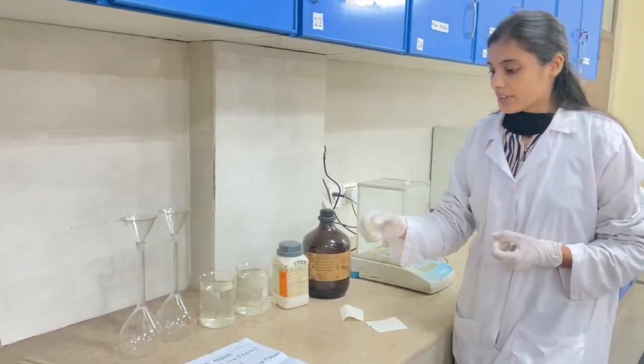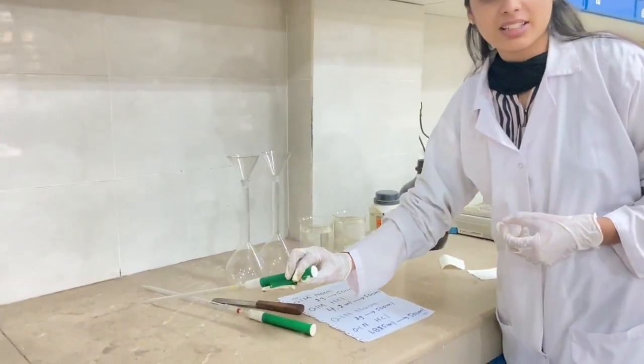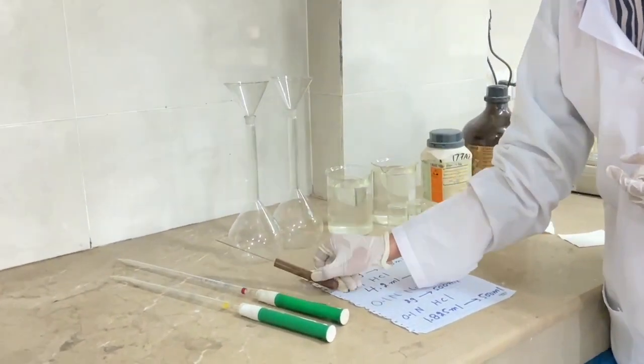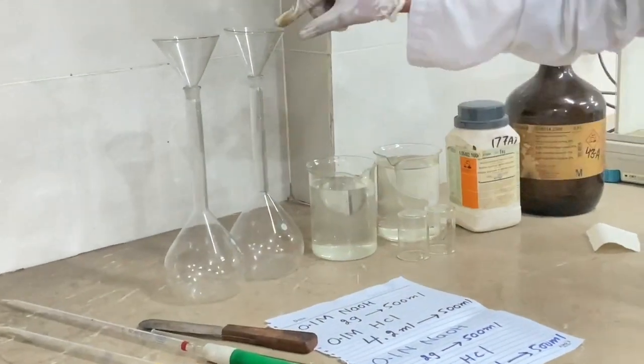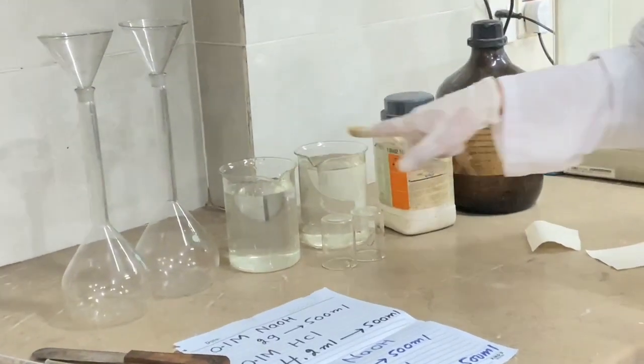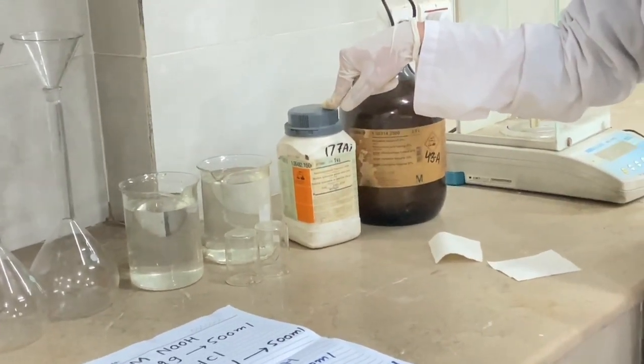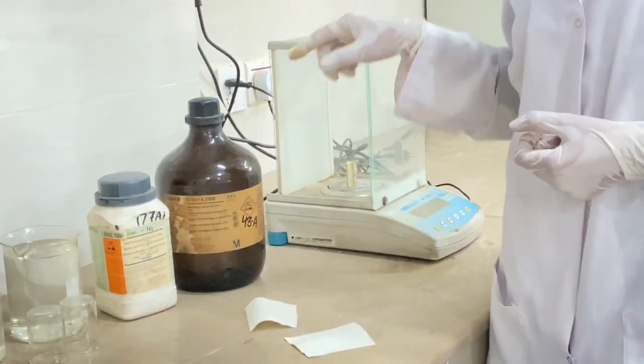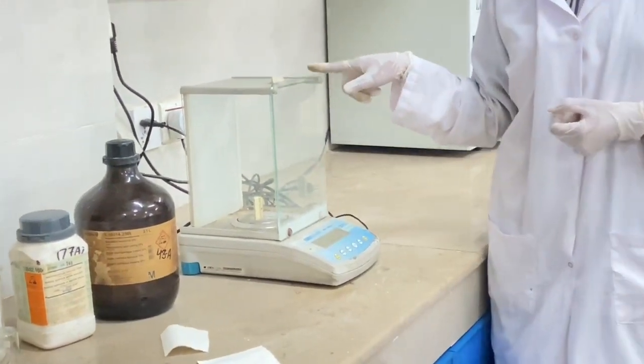As we already have calculated the values to make our solutions of normality and molarity. Here is the apparatus. This is pipette, glass rod, spatula, volumetric flask. This is funnel, beaker. This is our chemical, that is sodium hydroxide, and this is HCl. This is filter paper to weigh the sodium hydroxide, and this is weighing balance.